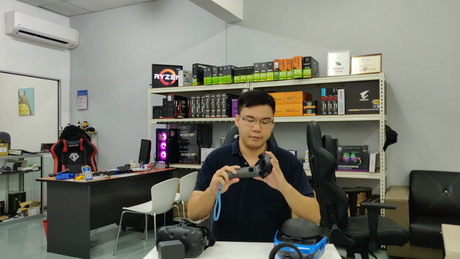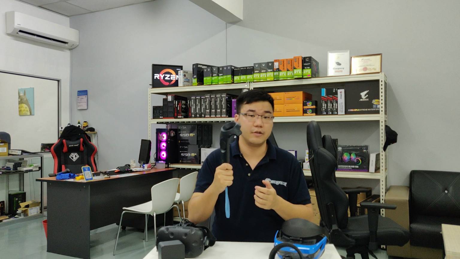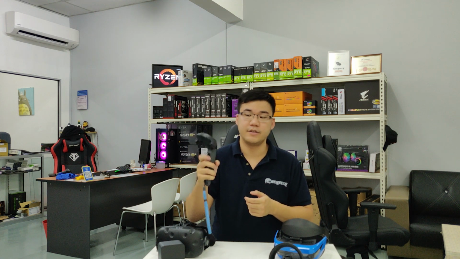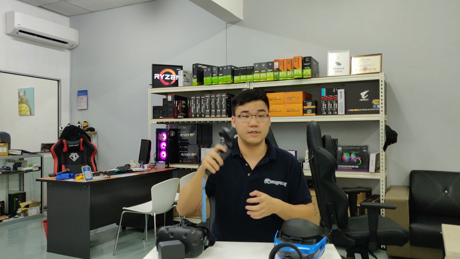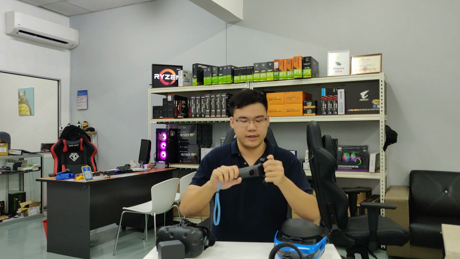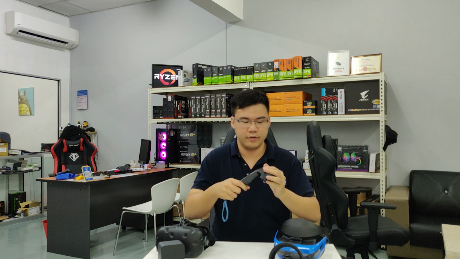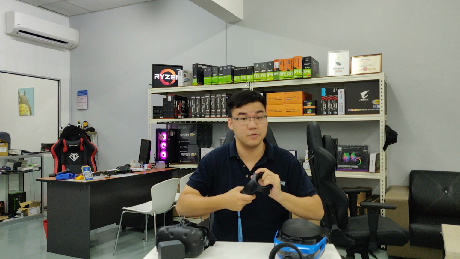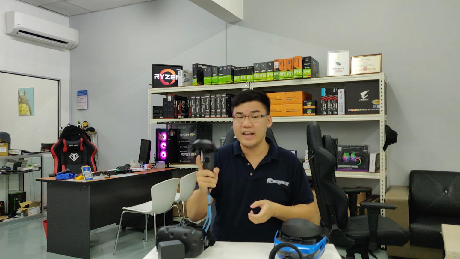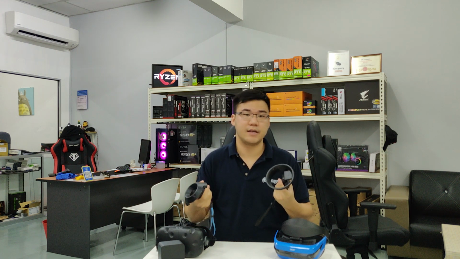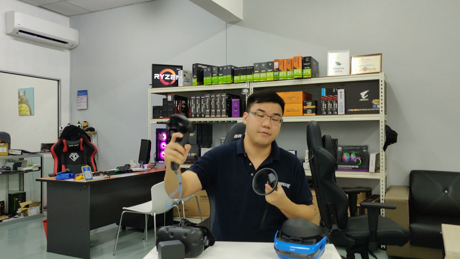Build quality wise, HTC Vive controllers are definitely very solid. I would say HTC did a very good job on the controllers because they are very rigid. You won't feel that it's flimsy and easy to break. It's slightly heavier compared to the Acer one, and if you are playing a fast-paced game, for example Beat Saber, you get tired very fast because the whole thing is quite heavy.